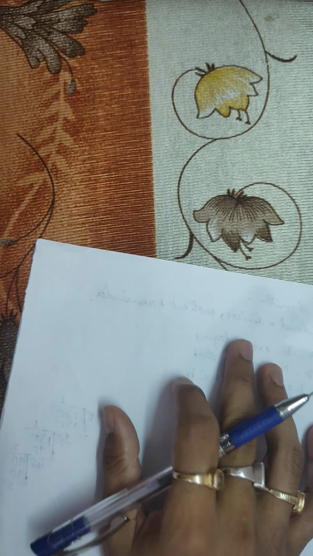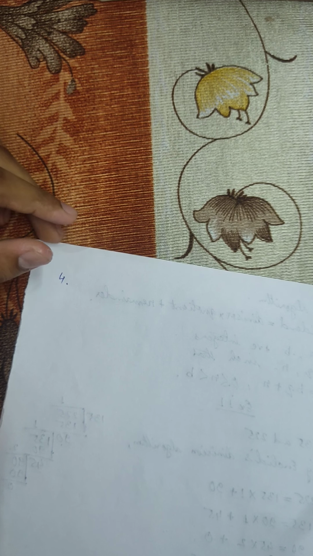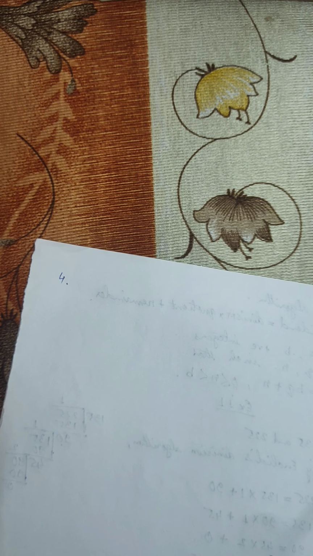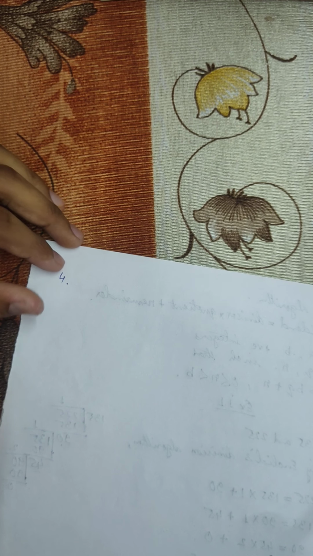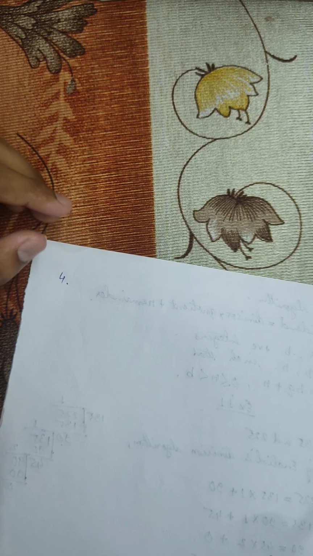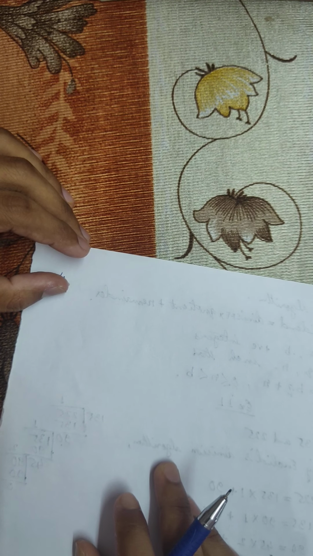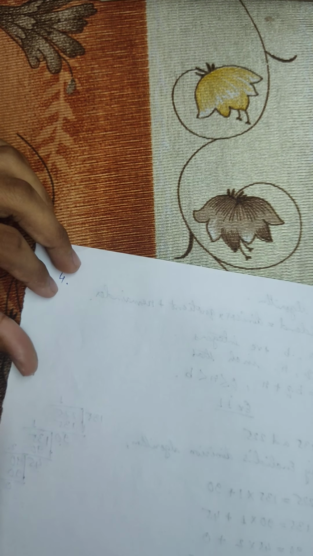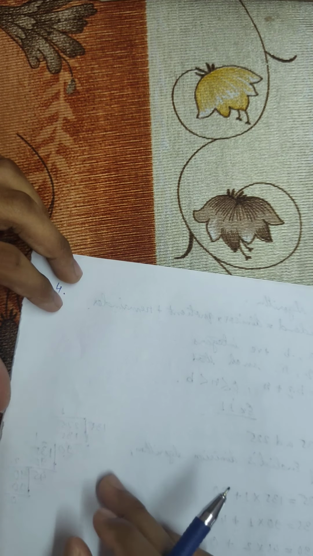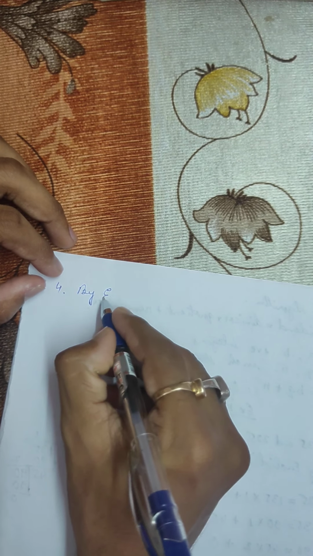Next, number 4. Use Euclid's division lemma to show that the square of any positive integer is either of the form 3m or 3m plus 1 for some integer m. So here a hint is also given. Let x be any positive integer, then it is of the form 3q, 3q plus 1 or 3q plus 2. Note that to show this, we have to find the square of the positive integer. So same way we can write by Euclid's division algorithm.